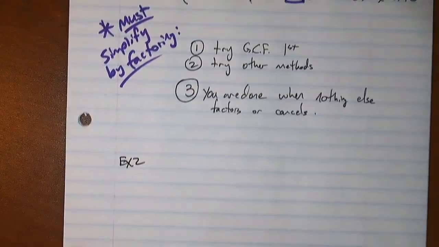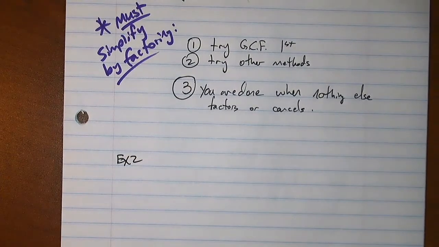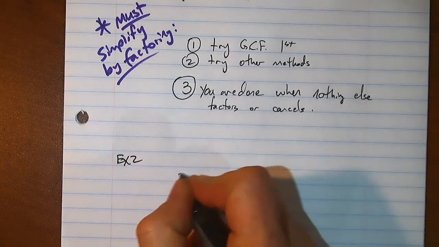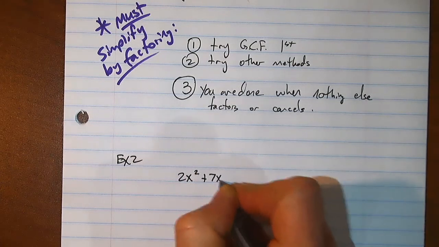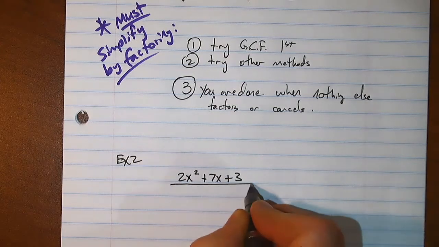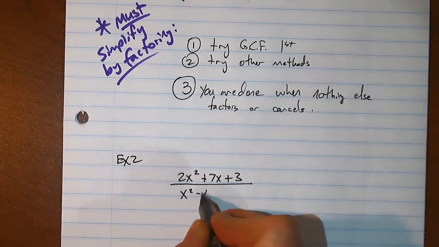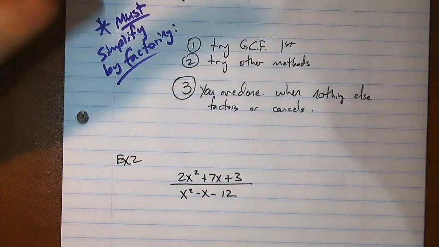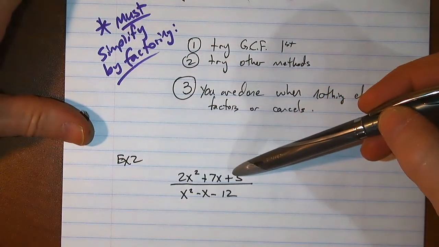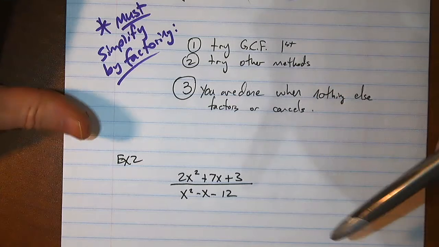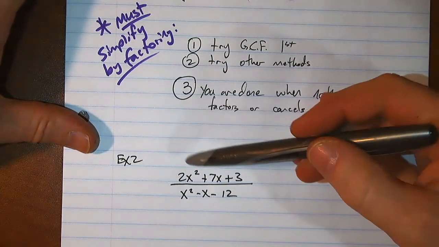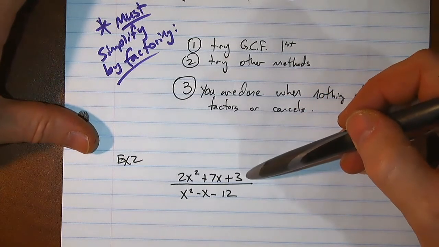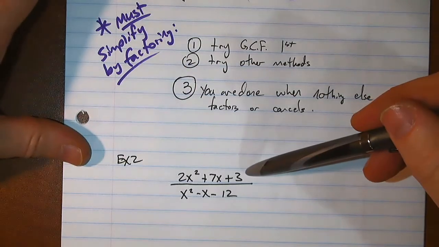Example number 2. Okay, so in example number 2, let's suppose that I have a 2x squared plus 7x plus 3 divided by x squared minus x minus 12. Okay, so we said we wanted to start by trying to do greatest common factor. So if I look at the top, well, I've got even numbers and odd numbers, so there's not a common factor with the numbers. Some of them have x's, but some of them don't. So I cannot do greatest common factor in the top.